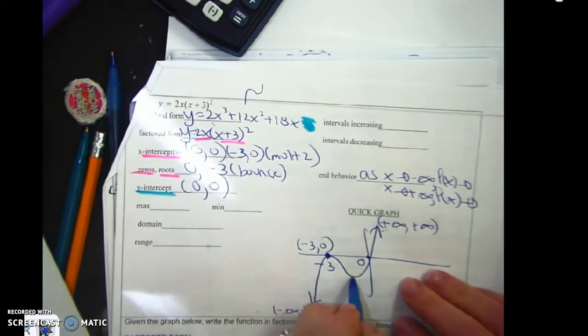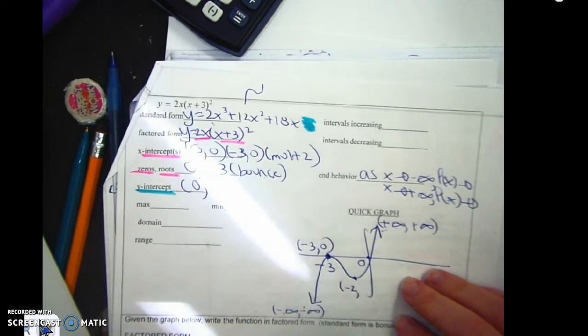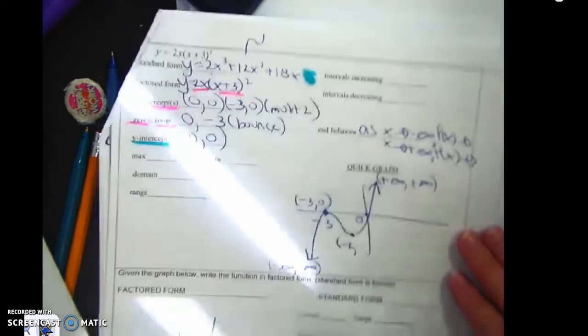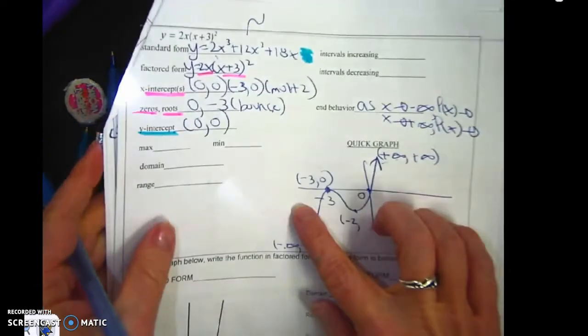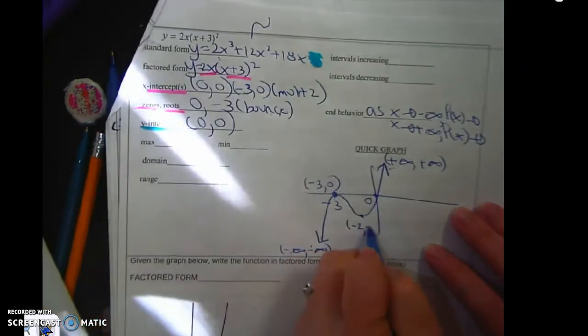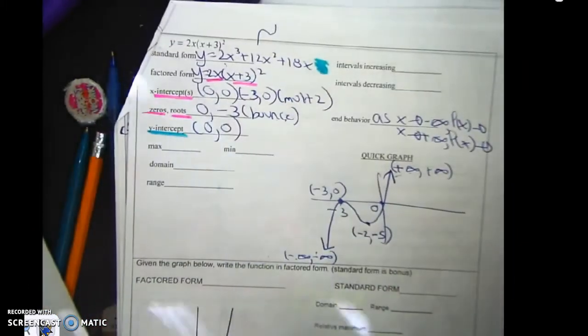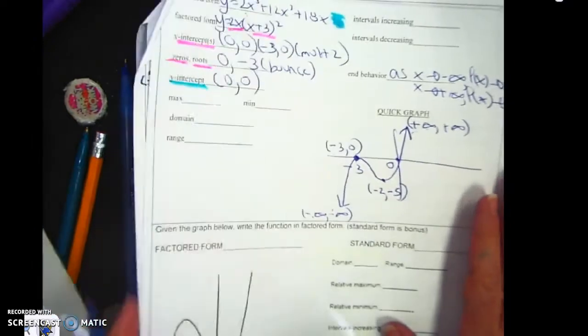And this one I'll just make up. I don't know, negative 2, who cares? Negative 1, negative 2, whatever you want. Just don't make it negative 3 or negative 7. And then I'll just say, I don't know, negative 5, because I feel like it. Remember, whatever you do, just stay consistent.